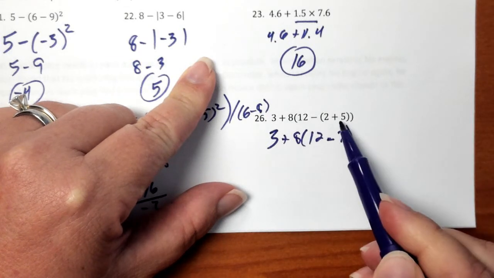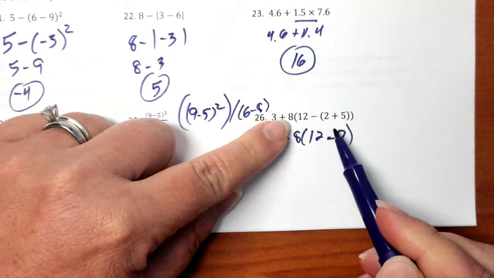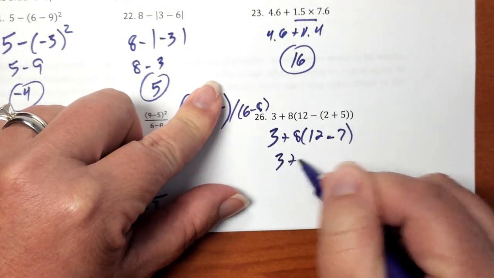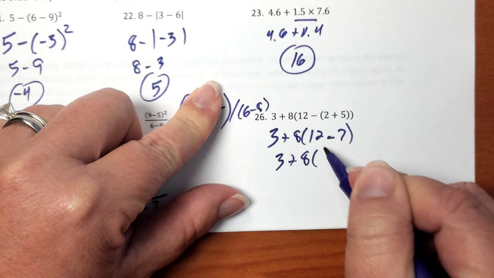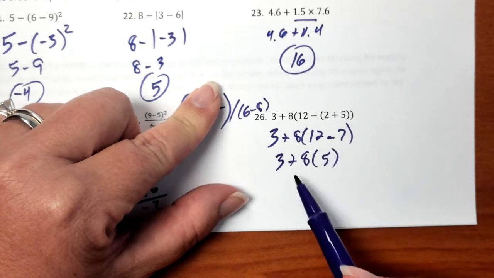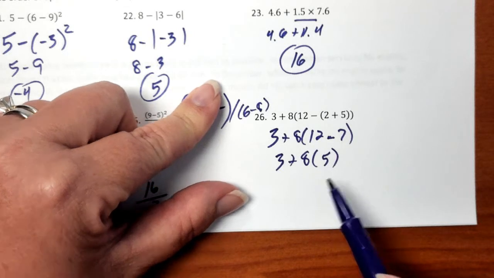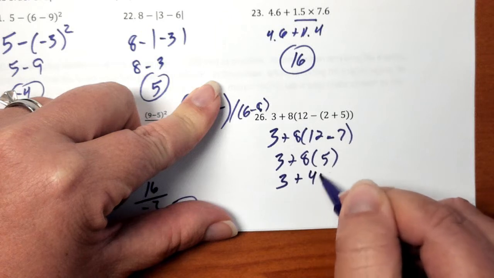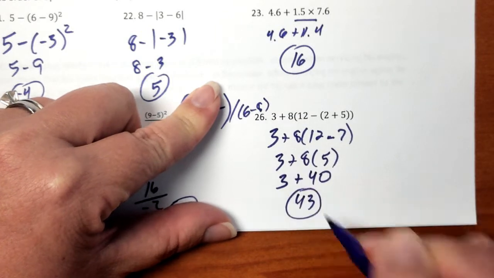Okay, so now I've worked that set of parentheses. Now I'm going to work this outer set of parentheses with the 12 minus 7. So 3 plus 8 parentheses, 12 minus 7 is 5. Okay, notice now I have an adding and I have a multiplying. We said multiplying would come first before adding or subtracting. 8 times 5 is 40, and then we add and get our 43.